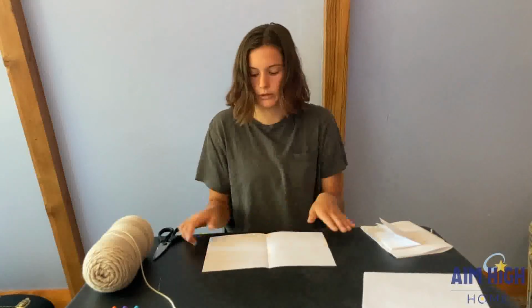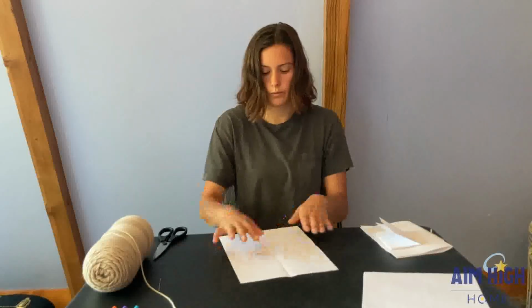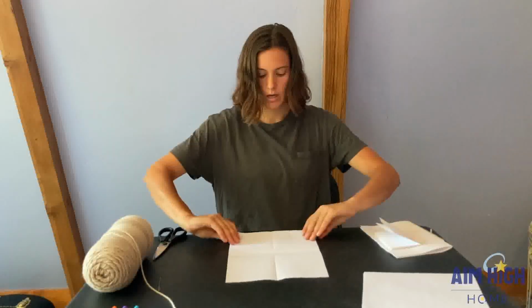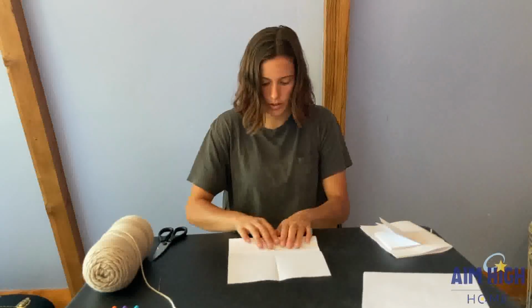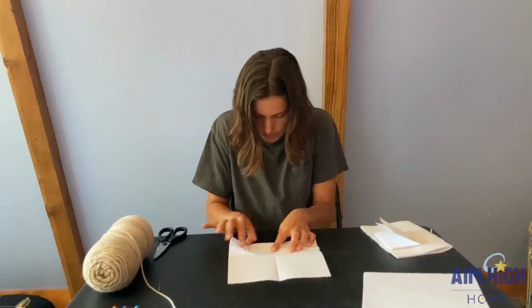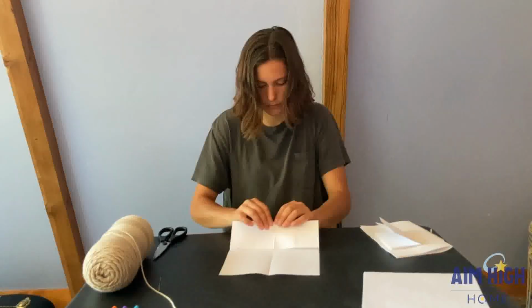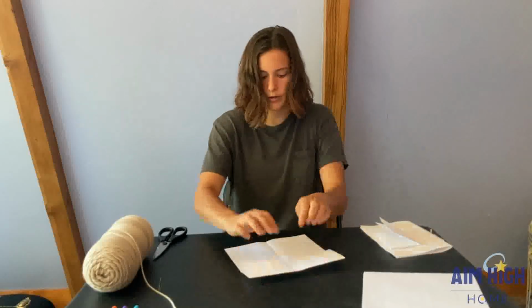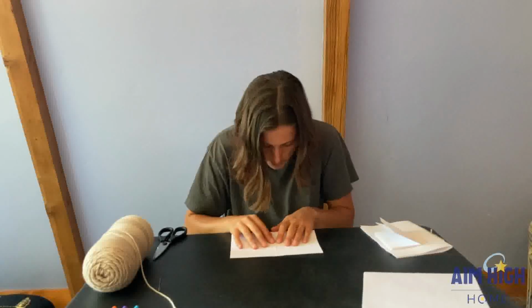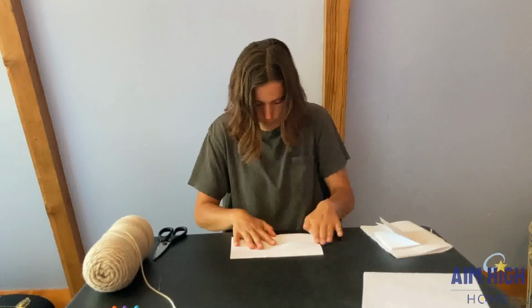You're gonna open it up again. And now you're gonna fold each side into the middle crease that you just created. So position your paper vertically and fold from the bottom up. You're gonna fold right to the middle crease. Now flip your paper over and do the same thing on the other side, folding up to meet the other piece. So you're basically making a smaller rectangle with this fold.